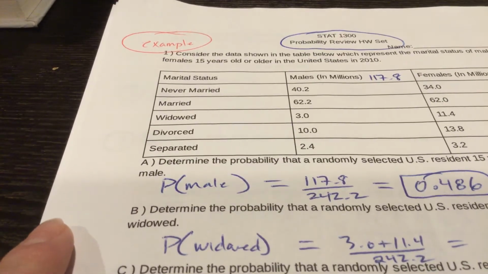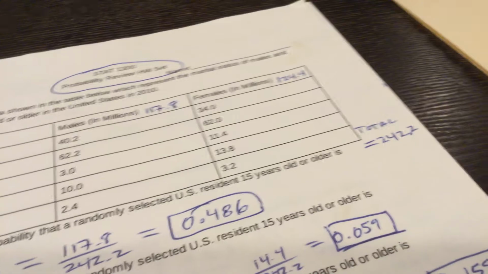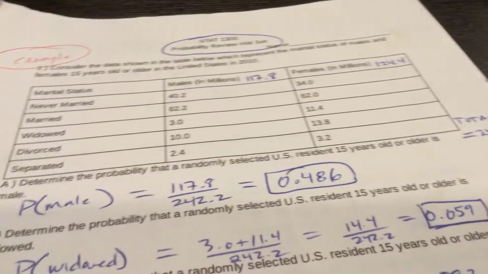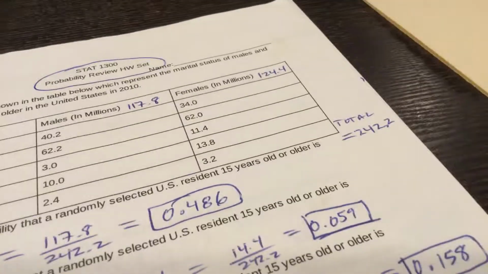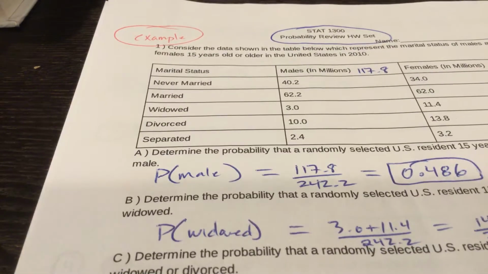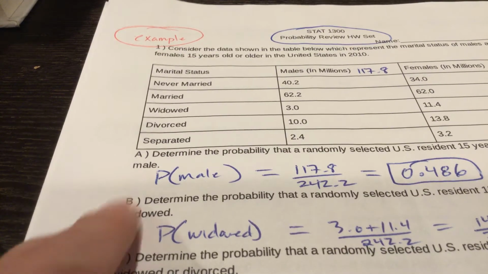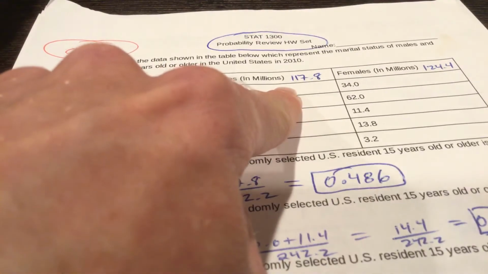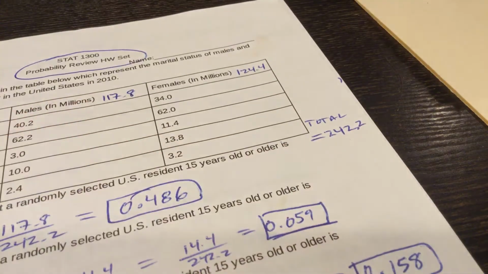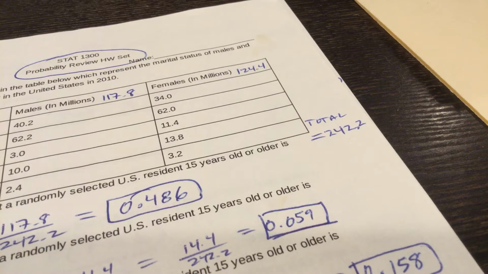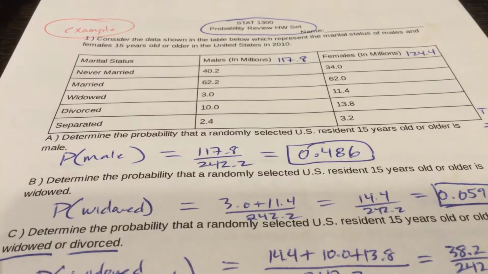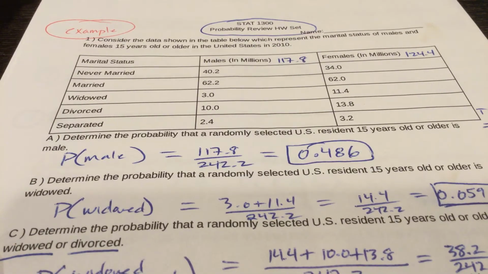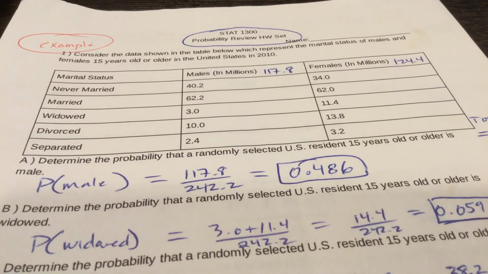Determine the probability that a randomly selected U.S. resident 15 years or older, so that's anyone in here, is male. So what you're going to do is write a probability statement for everything. So probability of male. What's the probability of picking a male? That's how many males there are. This would require the entire population of 242.2 million people of 15 years of age or older. Okay, just going to show that itsy bitsy work, and there you go.